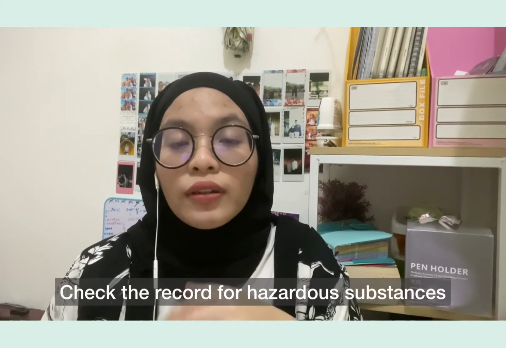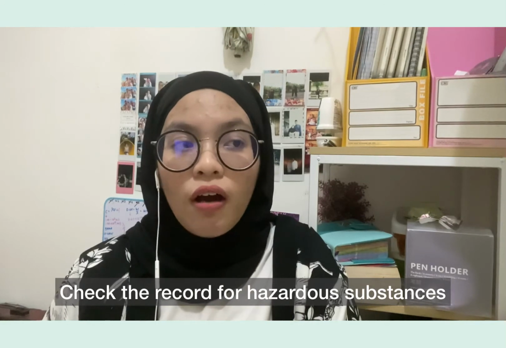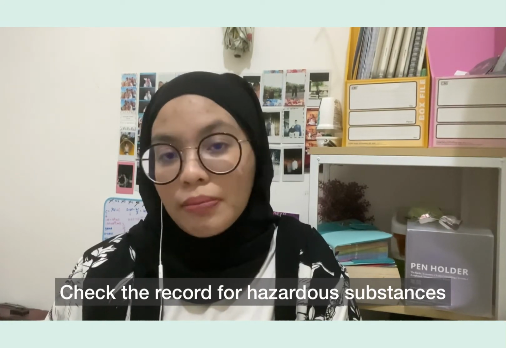The second way is you can check the record of any hazardous substances. That's why you have to be more aware and memorize the hazard symbols so that you won't mishandle them. Okay, that's all. Thank you.